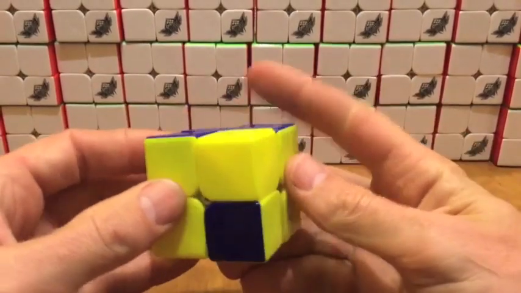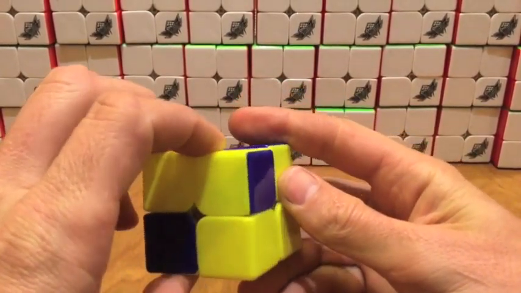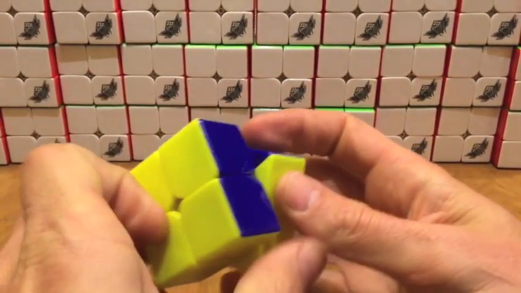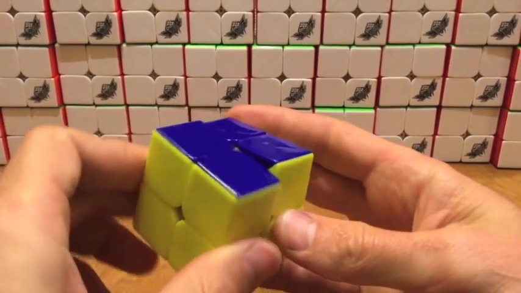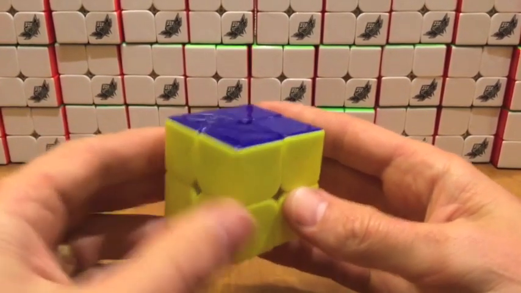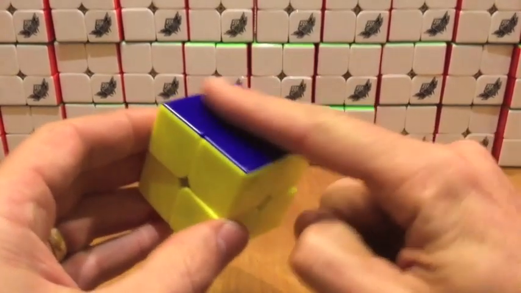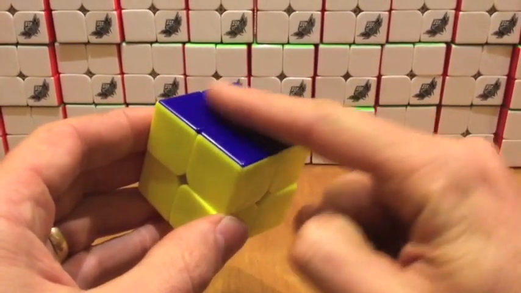It's on this face, so I turn, bring it over, and then bring it back up. All of these moves quickly get the location of the pieces in the right spots.